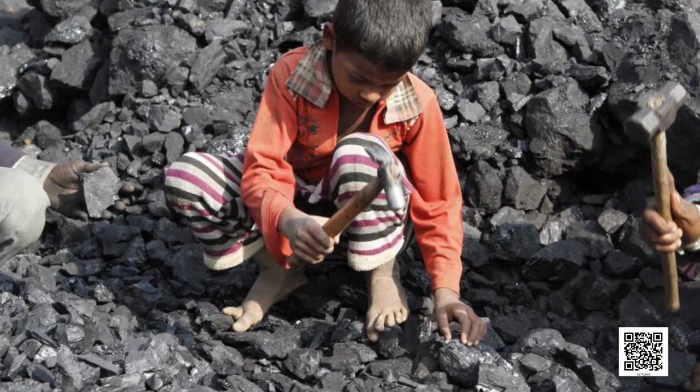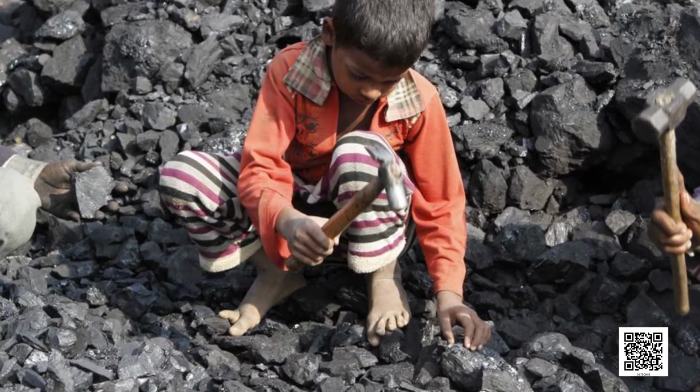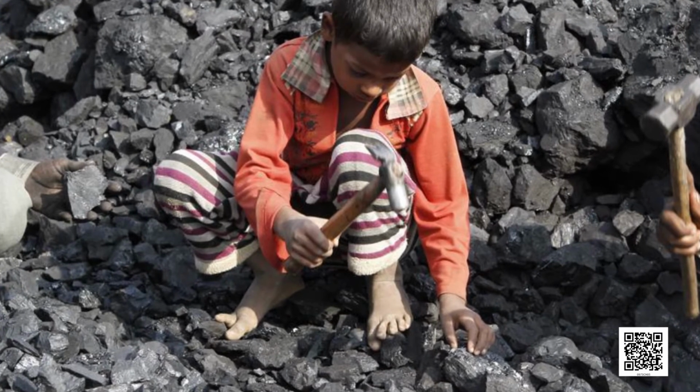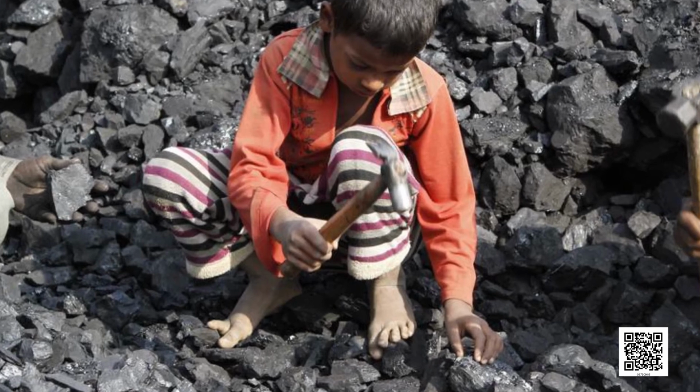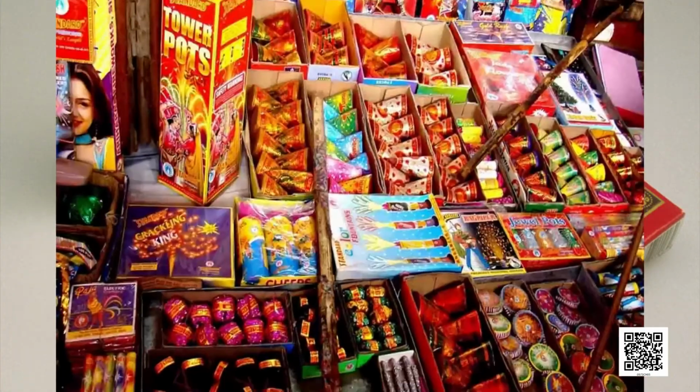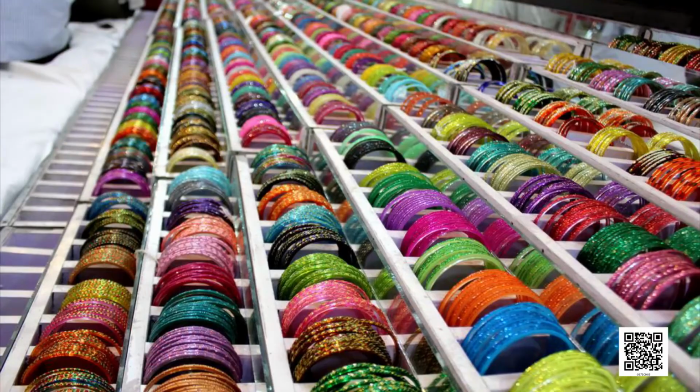Due to constant effort by the government, there are now very few instances of children working in hazardous occupations like beedi making, firecracker factory, bangle factory, etc.